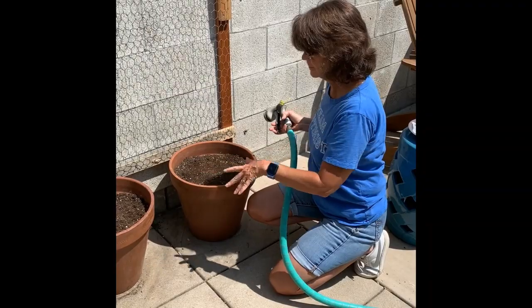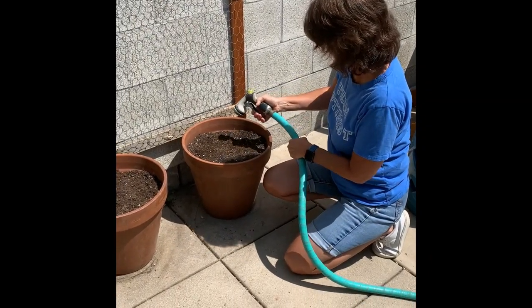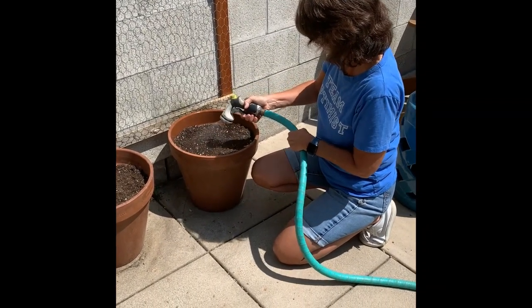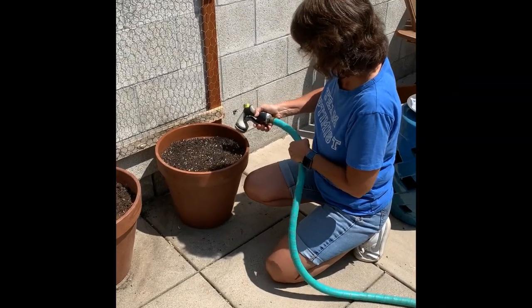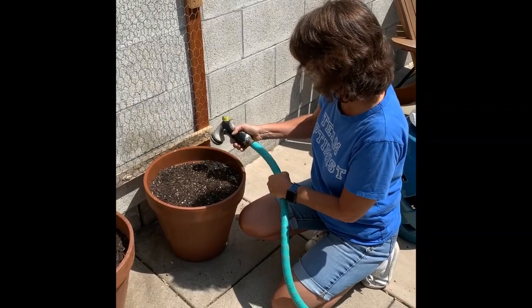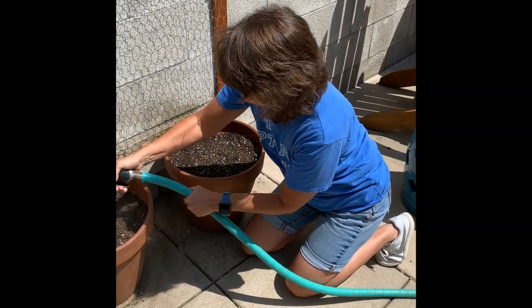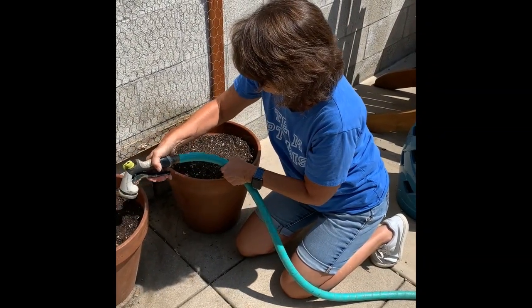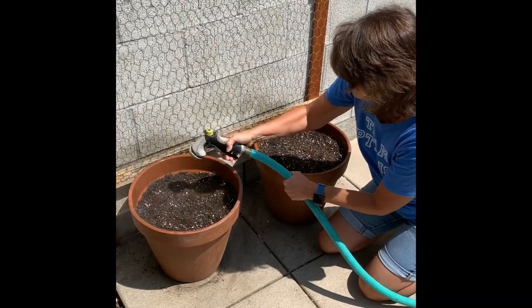Okay, so now they've all been planted in both pots, and I covered them up, and I'm going to just lightly water them. They need a drain. Remember, plants need dirt, water, and sunshine.